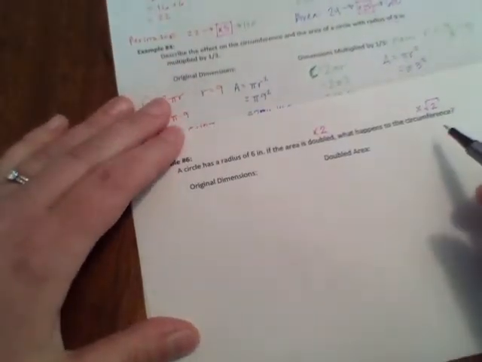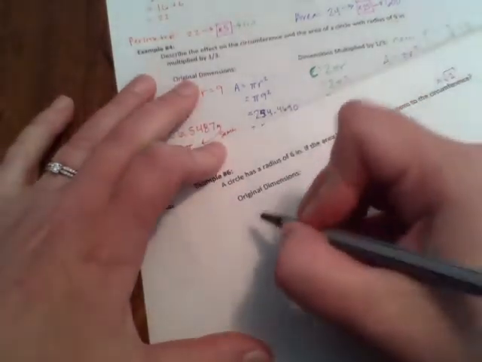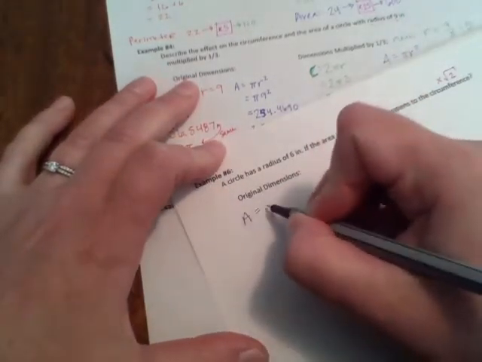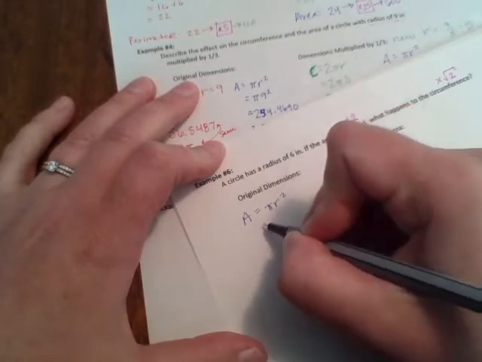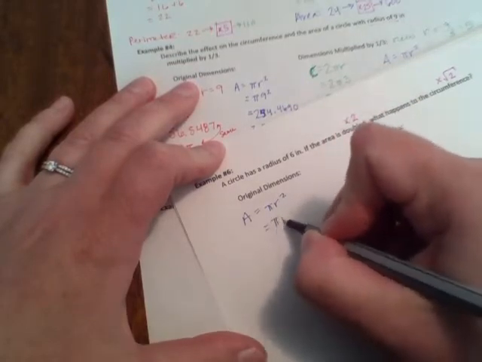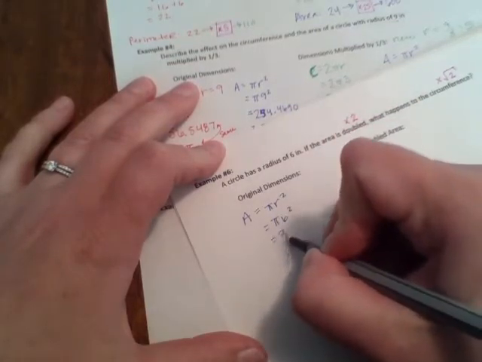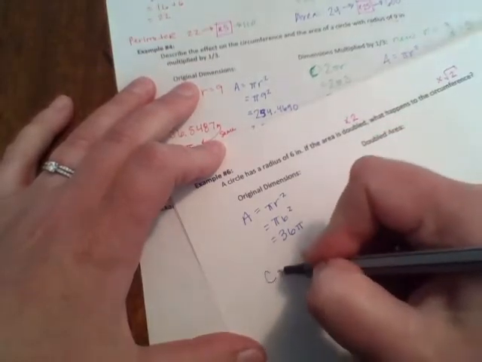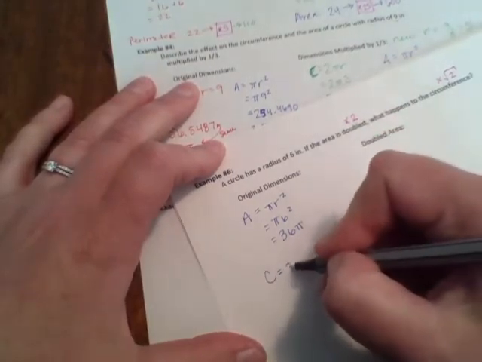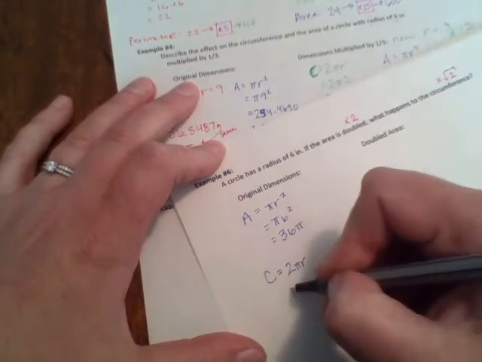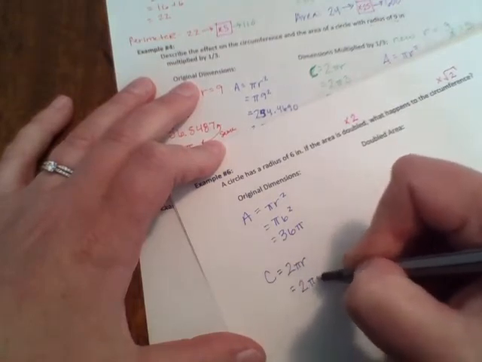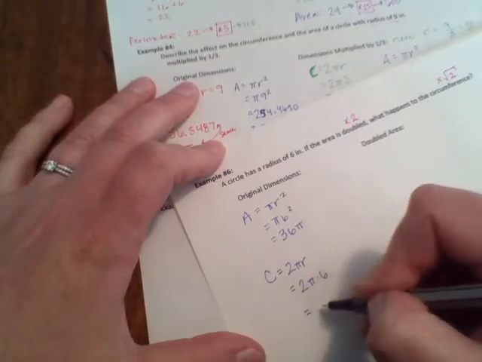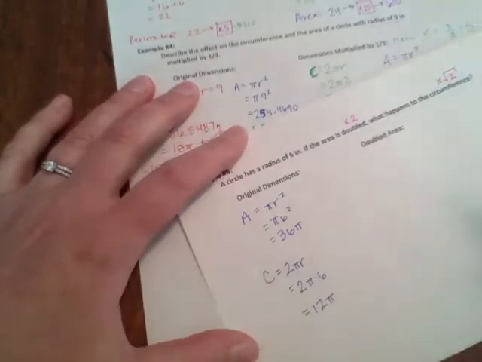So the original dimensions have an area of pi r squared, or pi 6 squared, or 36 pi. Their circumference is going to be 2 pi r, or 2 times pi times 6, or 12 pi.